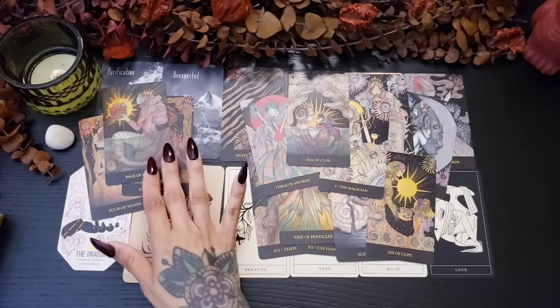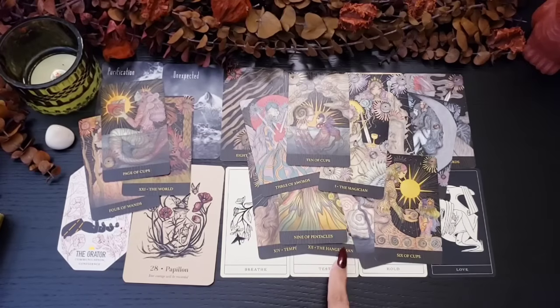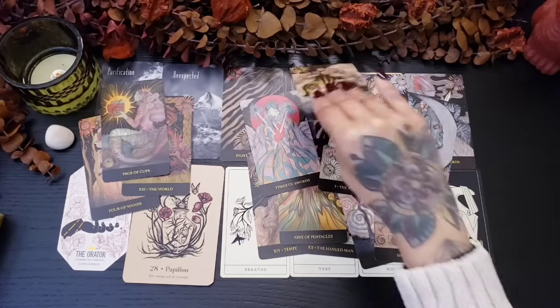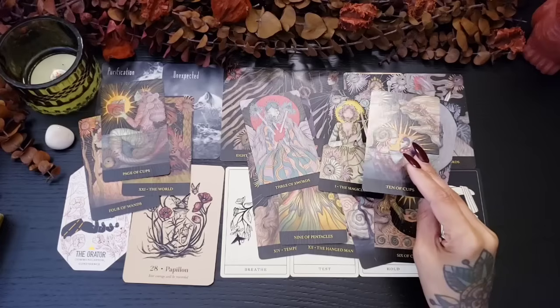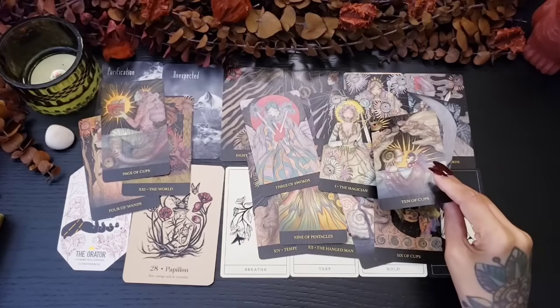Because that Page of Cups, I mean, the Page of Cups is a very sweet energy. But Page of Cups is a very fantasy-like energy. The Hangman, which is making me think about this Hangman here. The Hangman is also about disillusionment. Disillusionment, where the Page of Cups is very fantasy-like, very rosy-colored glasses when it comes to love, when it comes to partners. And it almost kind of feels like here with that Six of Wands, the Six of Wands is about achieving success as well. The Ten of Cups is about happiness. Magician is about focused intention.